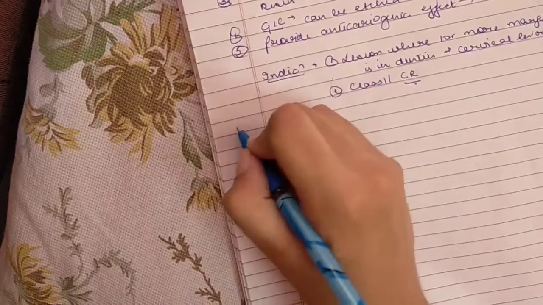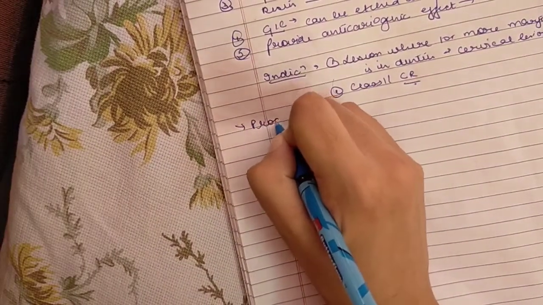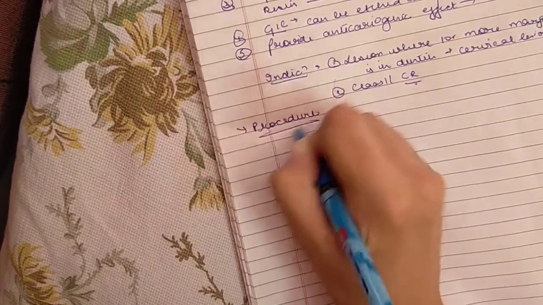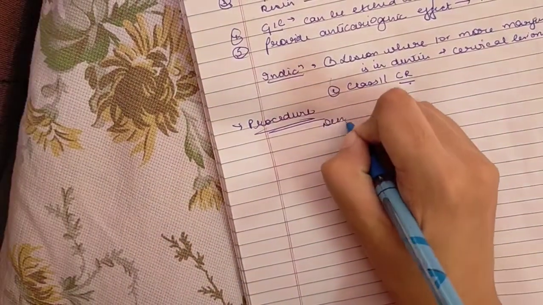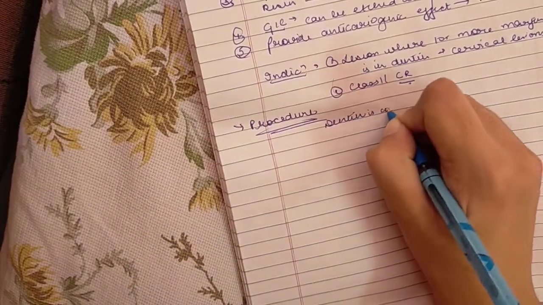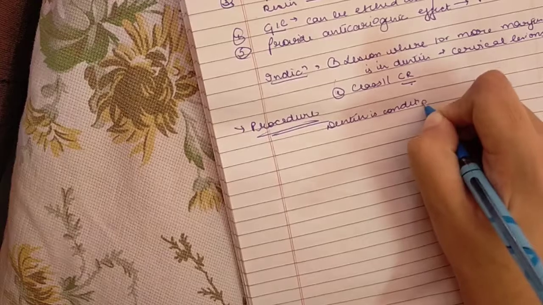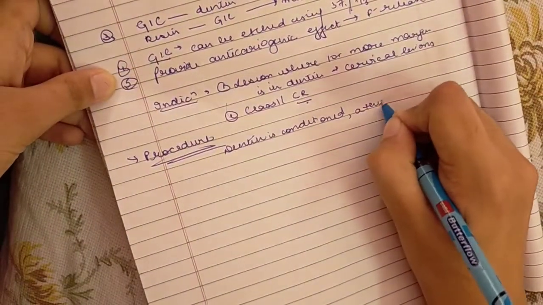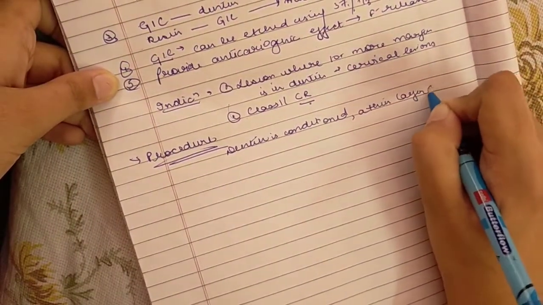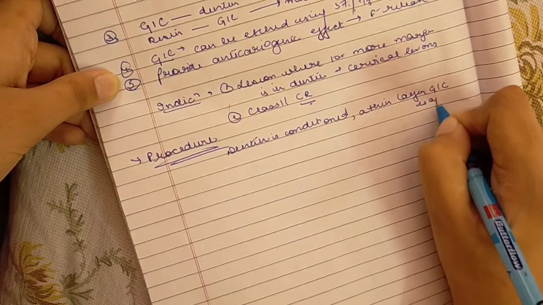Coming on to the procedure, how do you do the sandwich technique? So what is done is the dentine is conditioned, and a thin layer of GIC is applied.